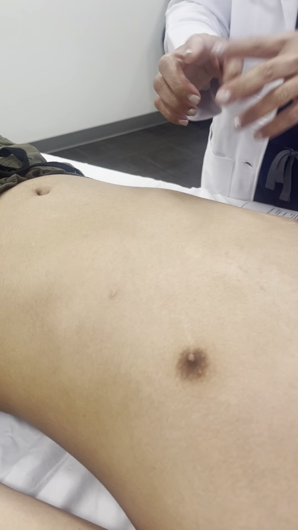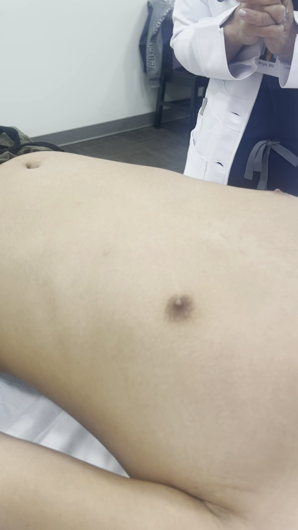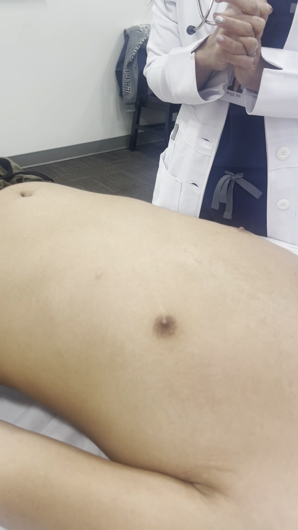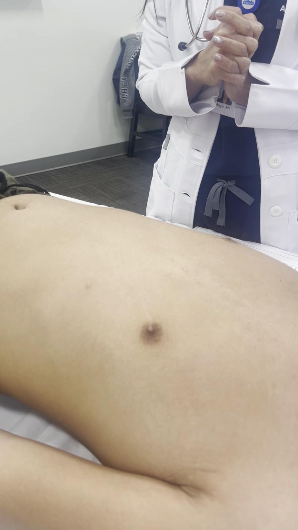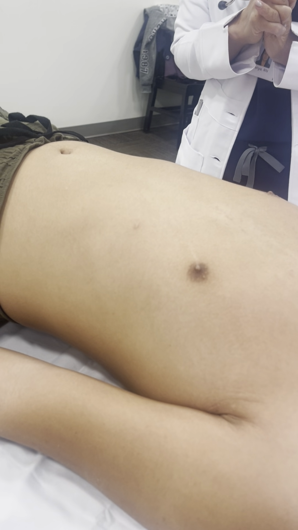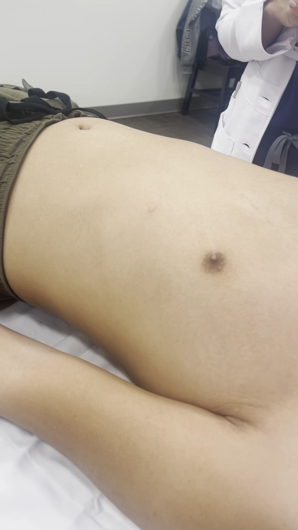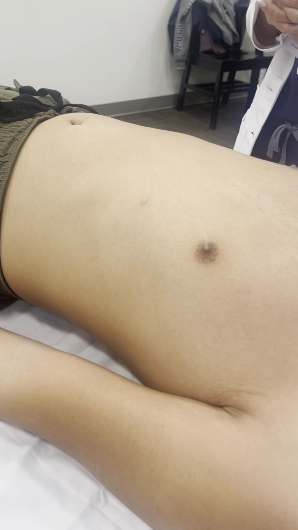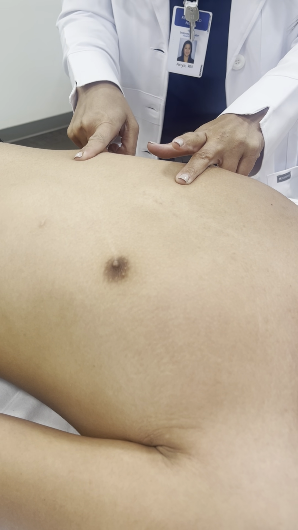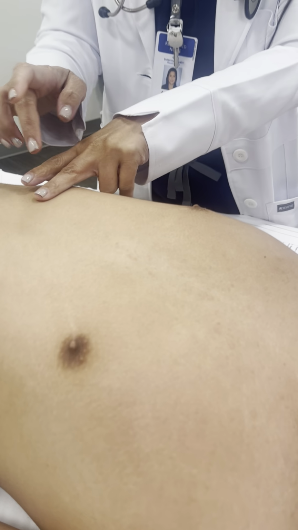Once you hear the dull sound, you mark the level, and again start superiorly. Go between the rib margins, because if you percuss on the ribs, it's going to be a dull sound. The liver border should be between 4 to 7 centimeters. So normally it's between here and here. That's going to be your liver.